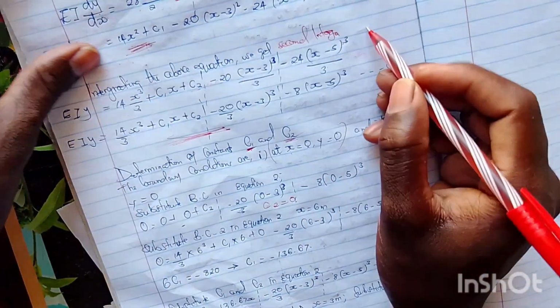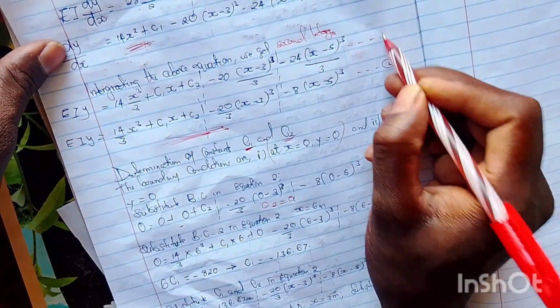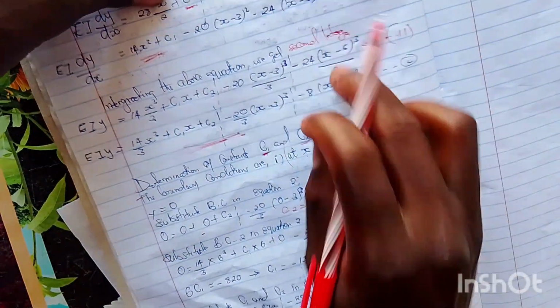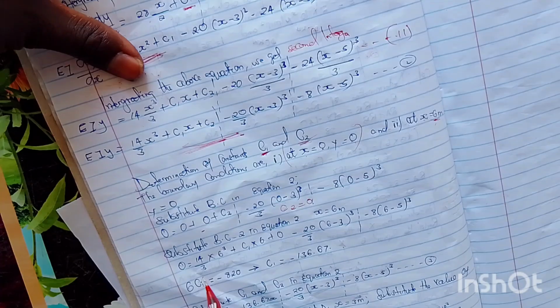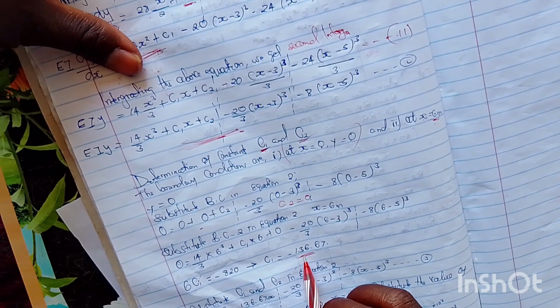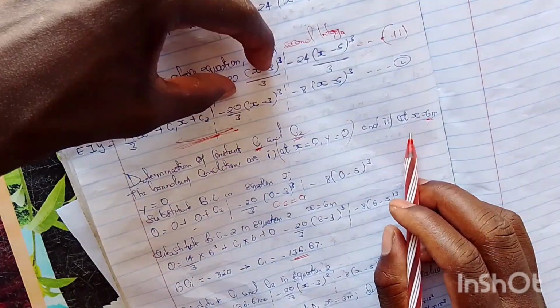Yes, this one is equation 2. Okay, we substitute this equation. Now after that we get C1 to be this one, after substituting into this part.